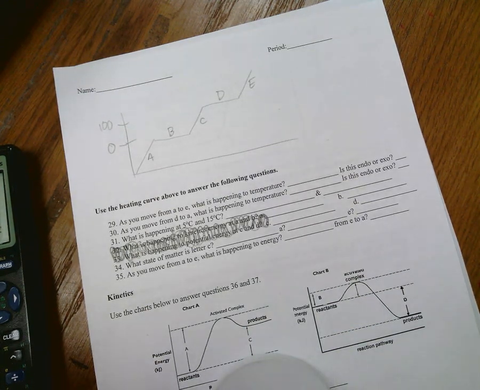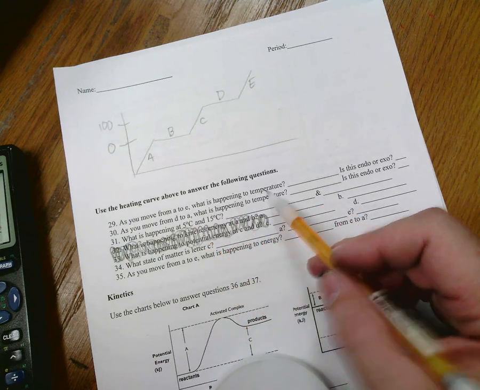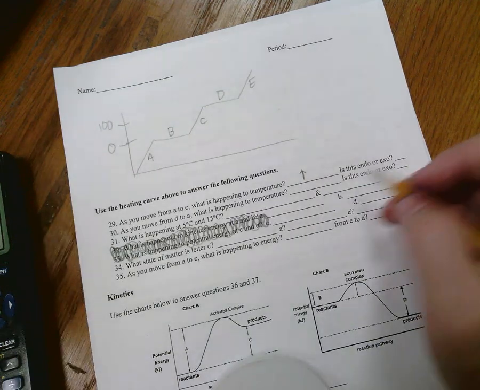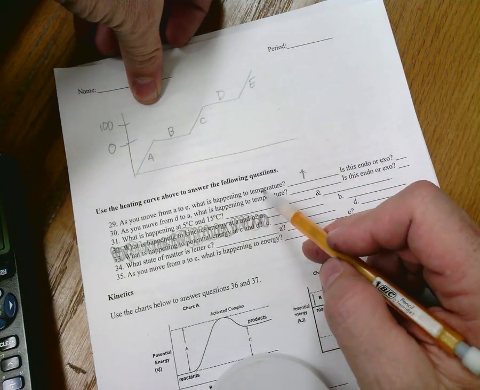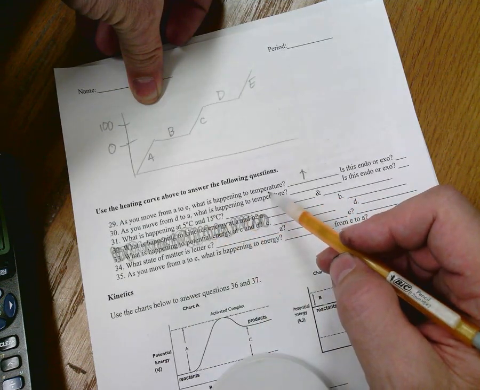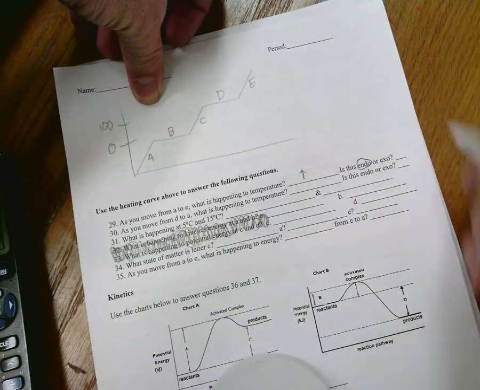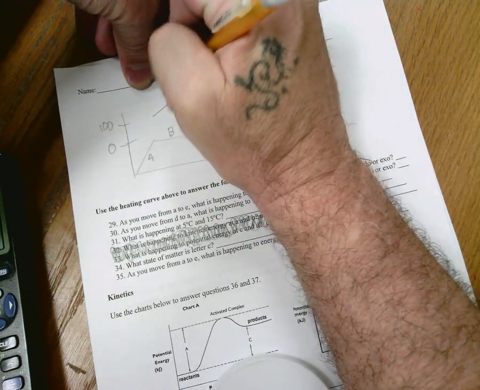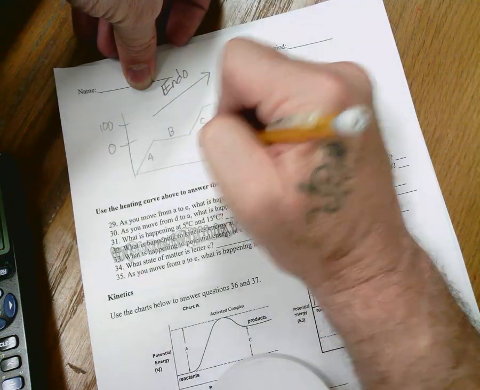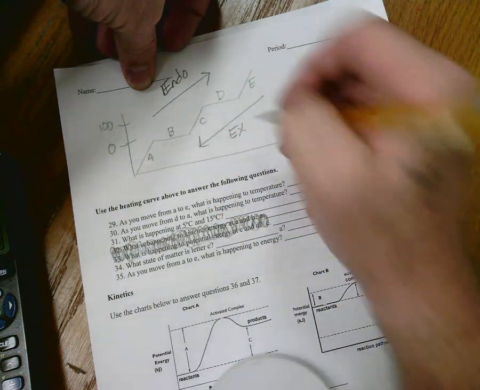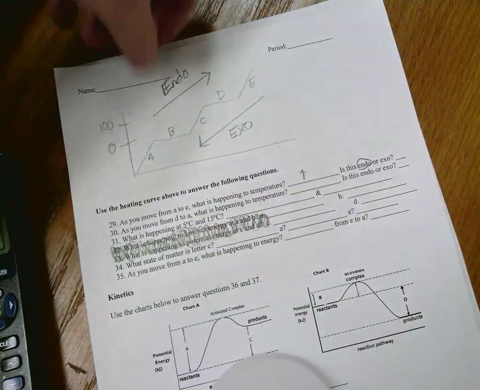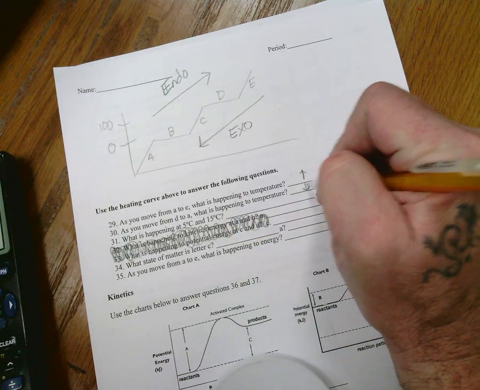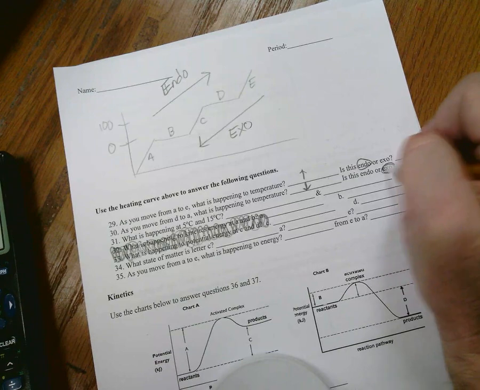So as you move from A to E, what is happening to temperature? It is going up. Is this endo or exo? If I'm adding energy in, and the temperature is going up, that is endo. So as I go up the heating curve, it is endo. And as I go down a heating curve, it is exo. I'm having to take heat out of the system to make water turn into ice. As you move from D to A, temperature is going down, and this is exo, as I just said.